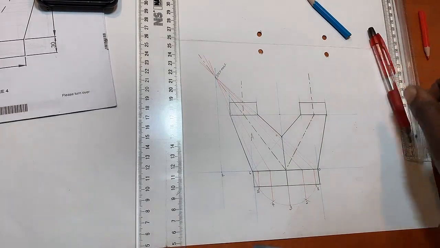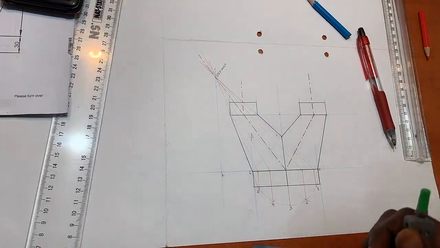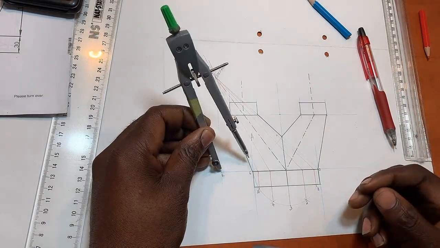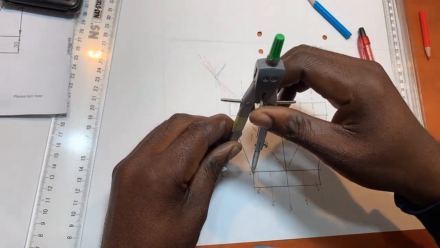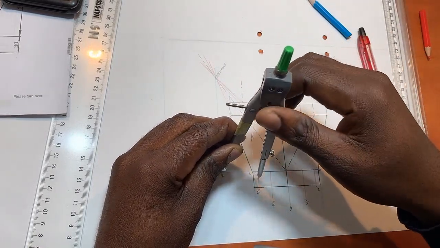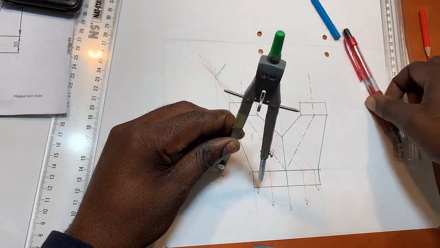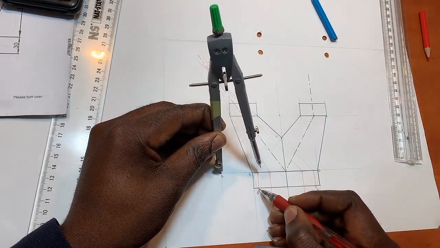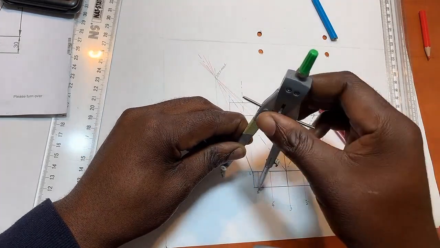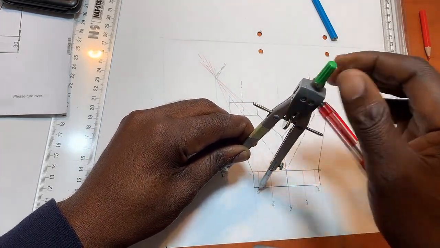Then take your drawing compass, place it at R. Further extend it towards the point. 6 is already there, isn't it? So now take 0.5. So double check. This is 0.5. No, that one, that one. So simply open it till at 0.5.